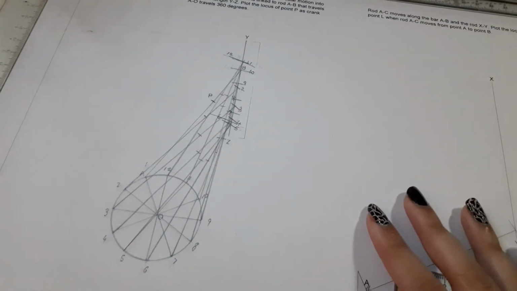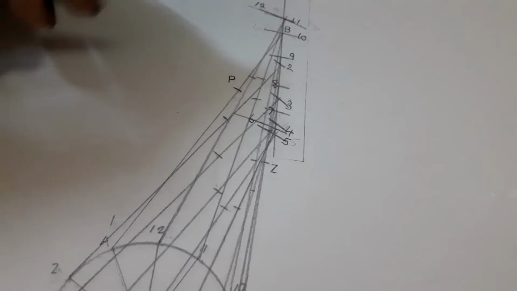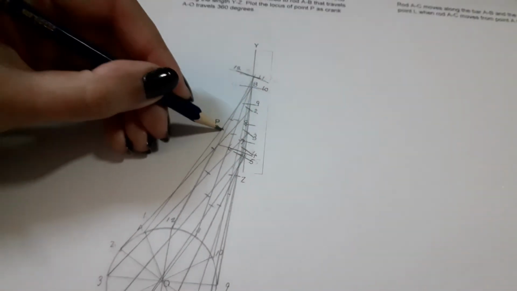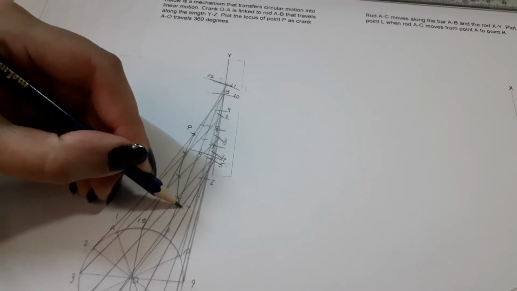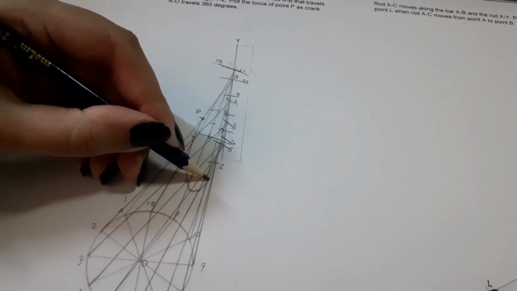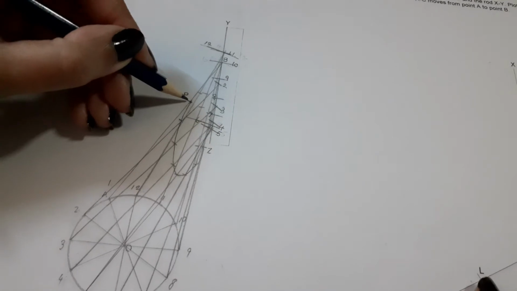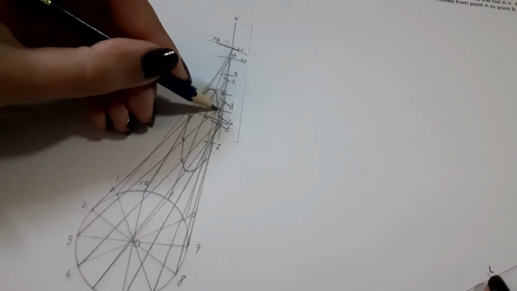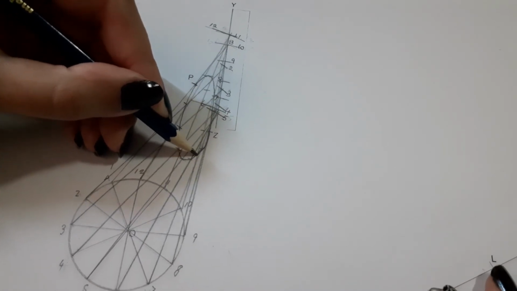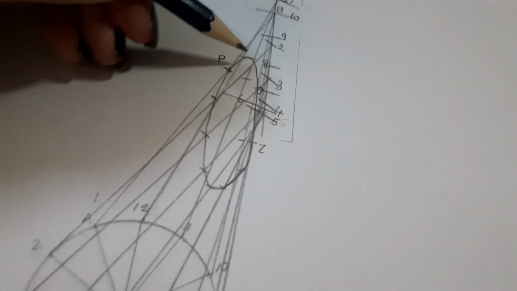Okay, there I plotted the points, and now freehand I draw it in a curved motion. I link all the points together. Okay, and I've plotted the locus of point P.